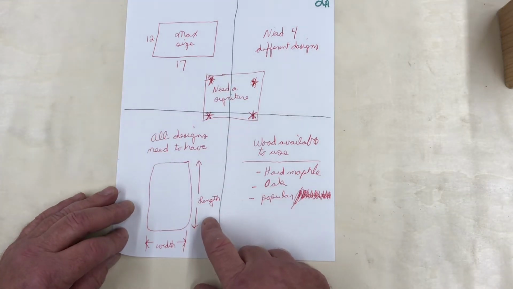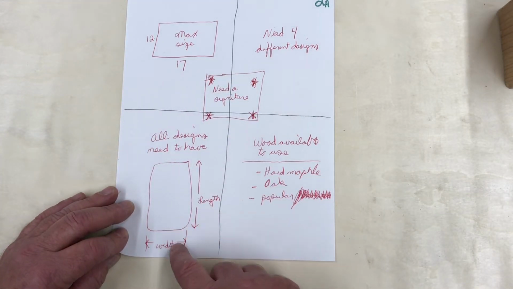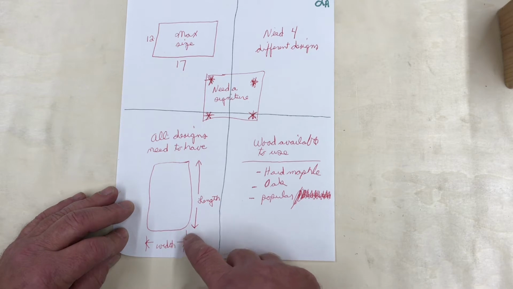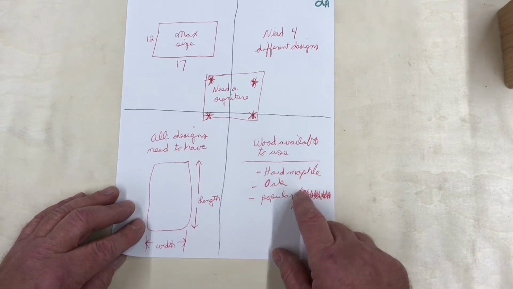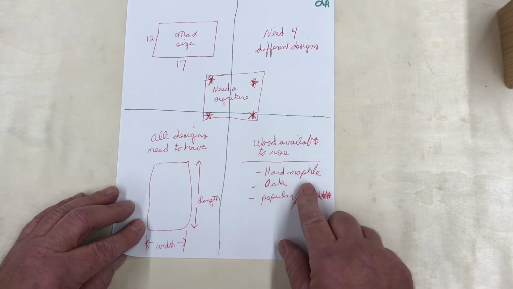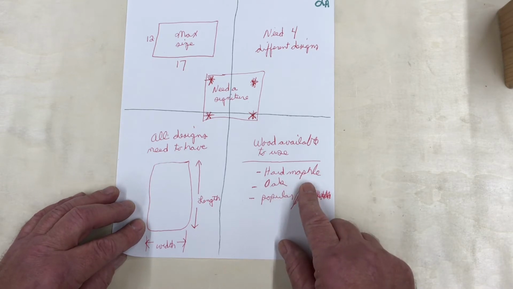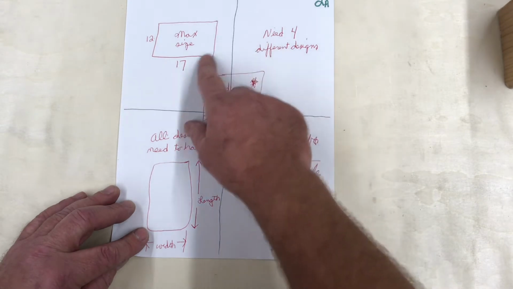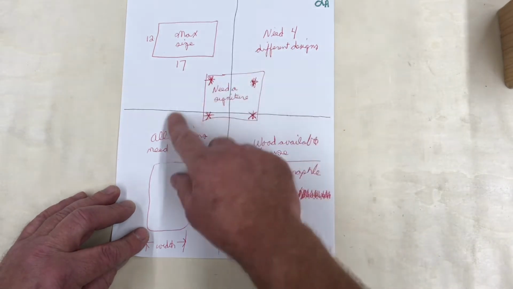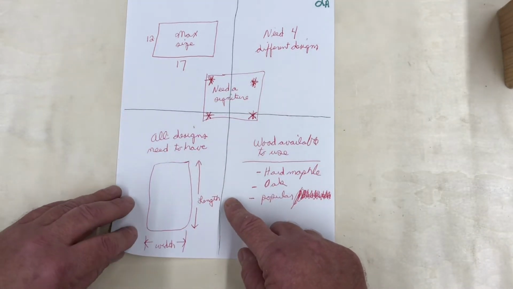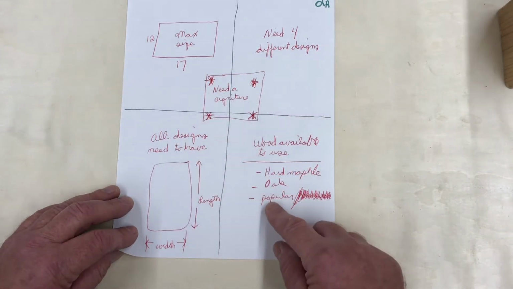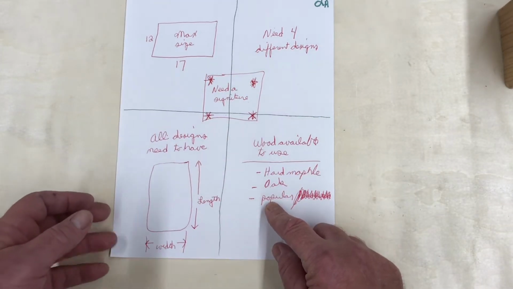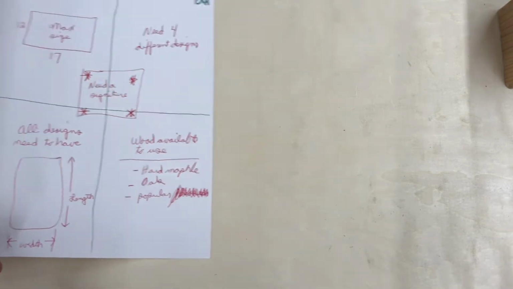All of your designs will need to have those measurements on them, and I will demonstrate that for you. We talked about how the three woods we're going to use are hard maple, oak, and poplar. These are the requirements for understanding the problem, which is step two in the design process.